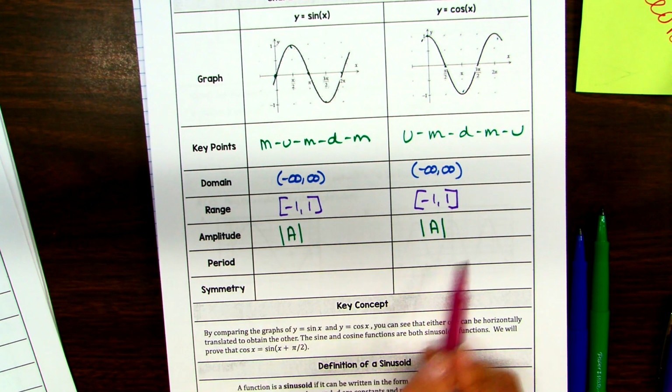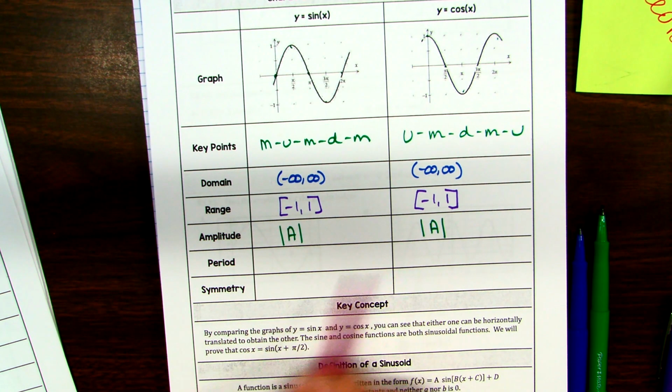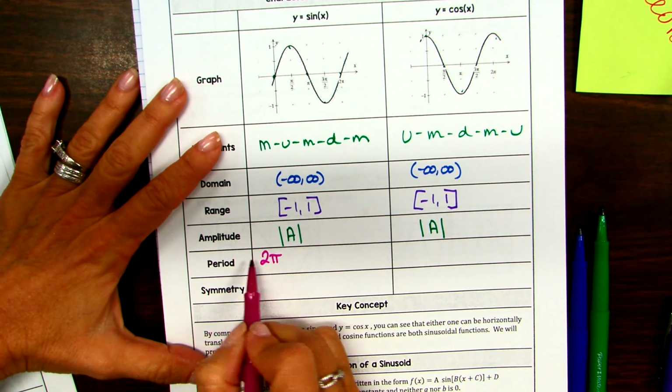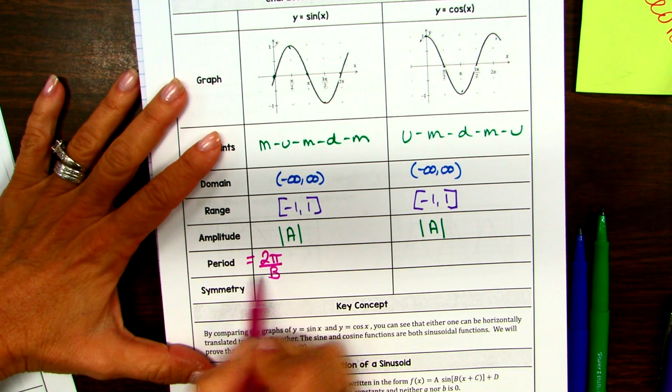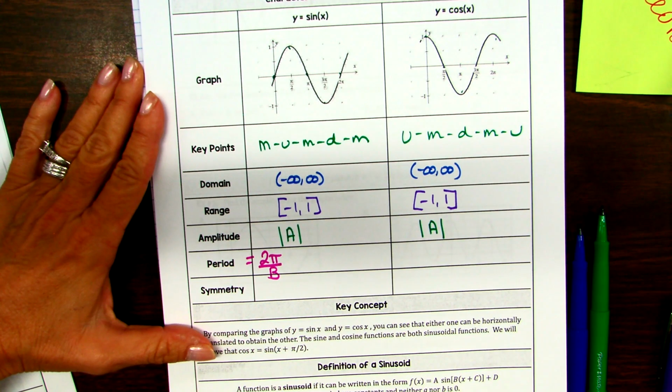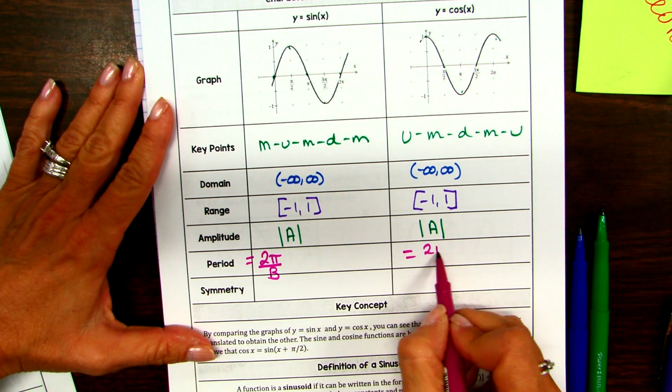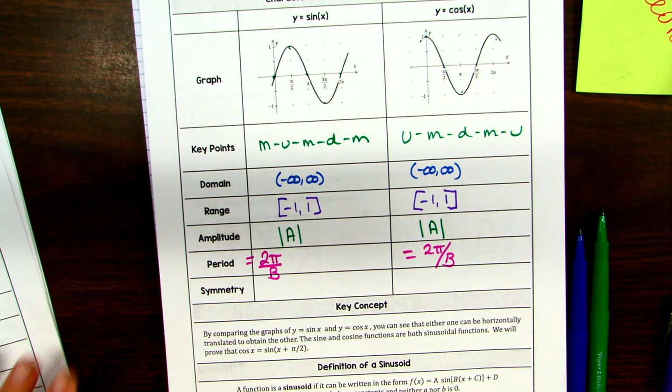Period. Luckily, the period is the same. The formula is the same for both of these guys. And remember, the period is how much of the x-axis we use to make our 5 points. It's a length. And that's 2 pi in the parent function, and if there's a b value, we just have to change that period. And remember, b is the number that's in the parentheses hanging out with x. We'll see all that again. It's the same formula for both of these.